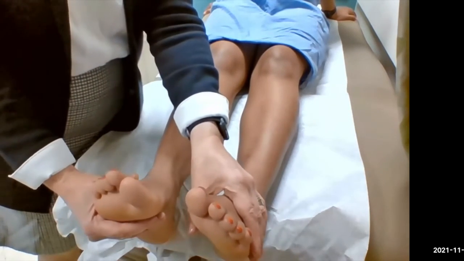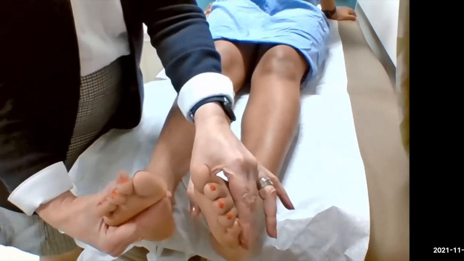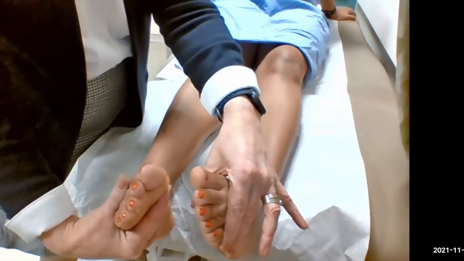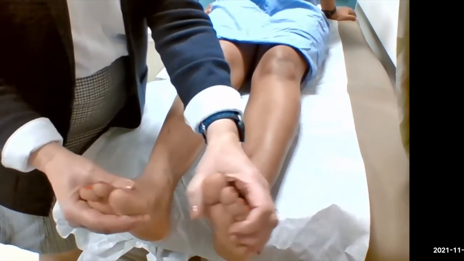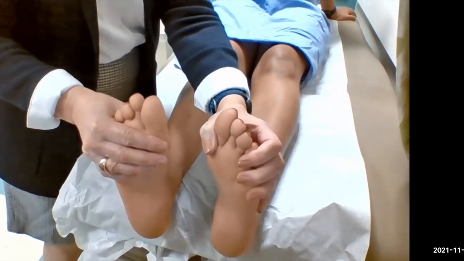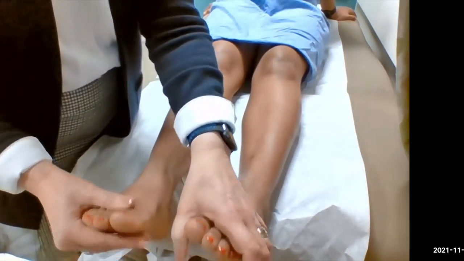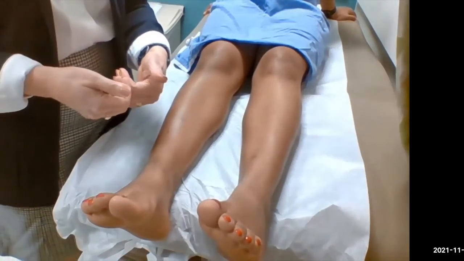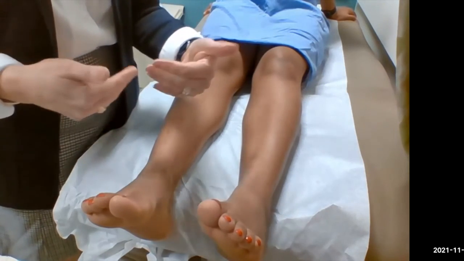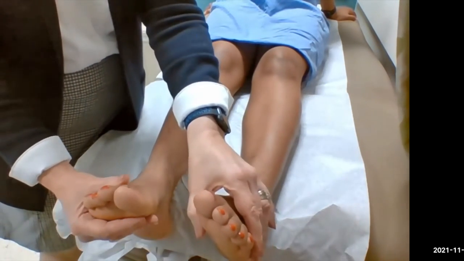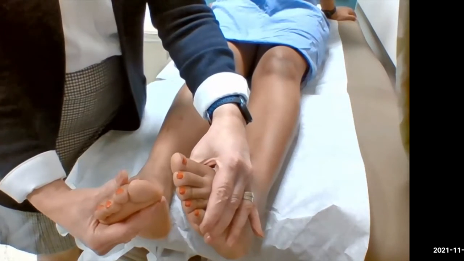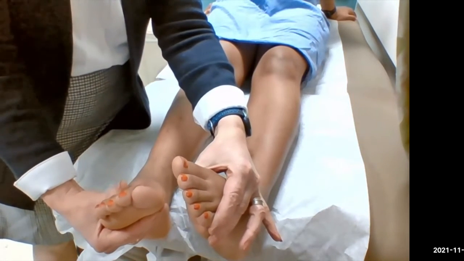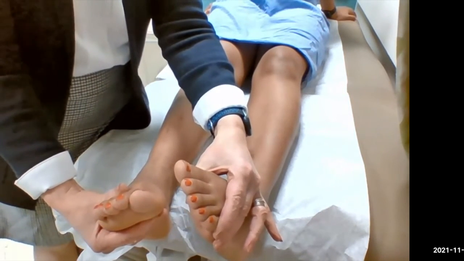Okay. For movement of ankles, look at inversion, eversion, dorsiflexion, and plantar flexion, and look for symmetry. You want to make sure that one is moving in the same way that the other is. If one is moving all the way in and the other is not, that would be abnormal.